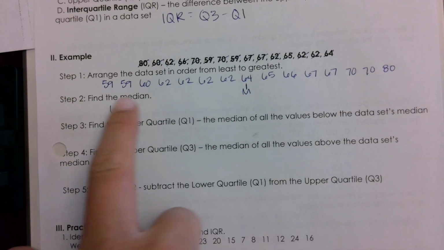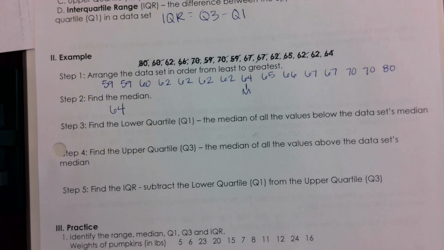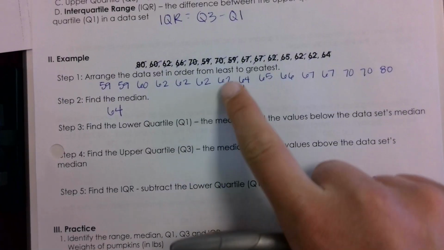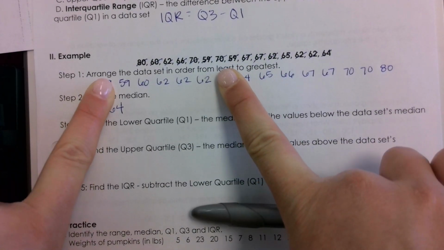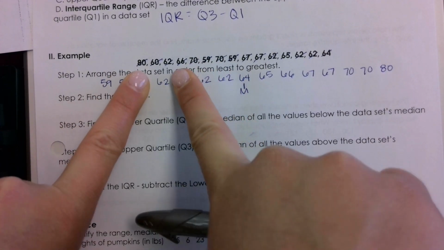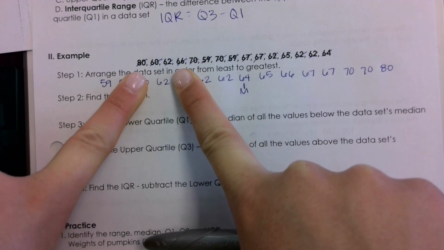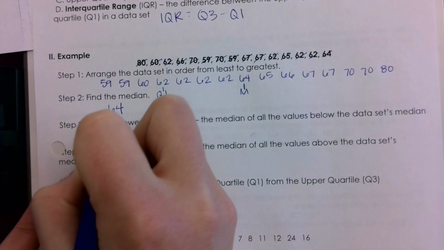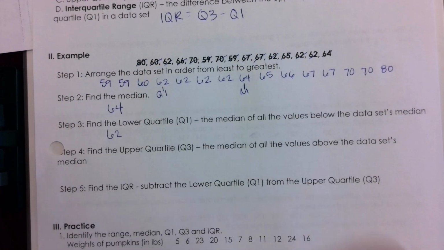Alright, so step 3, to find your lower quartile, we're only going to be looking at the lower half of your data, and we're going to find that median again. So you won't use the median that we have here. We'll just start with the number below it and mark out from there. Does that make sense? So these two mark out, these two mark out, these two mark out. What's in the middle? 62, so that's your Q1. So that's our lower quartile.